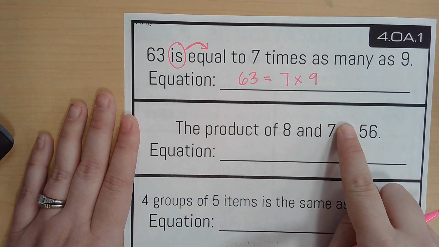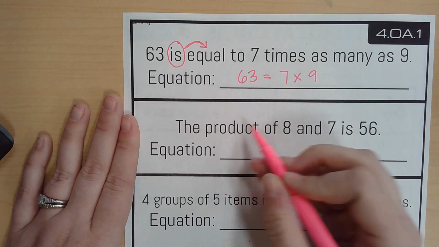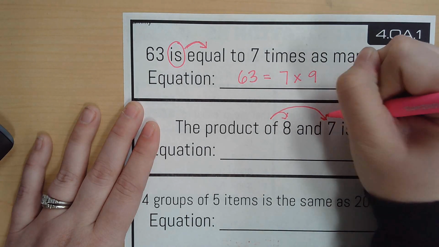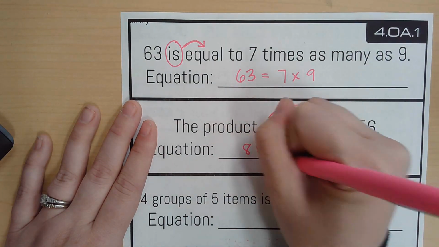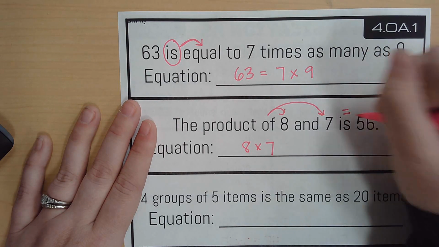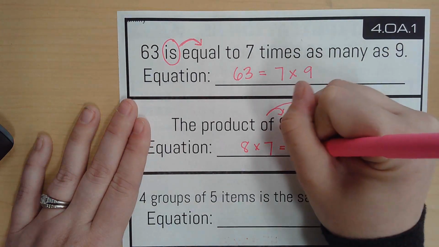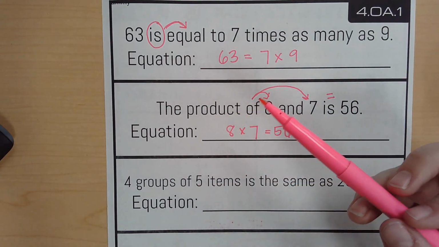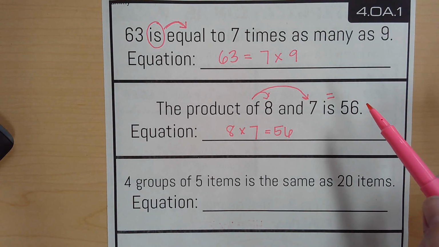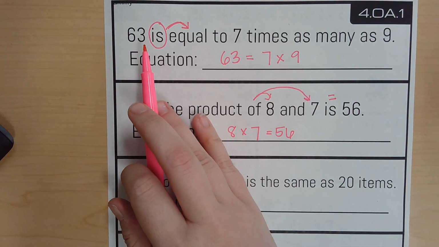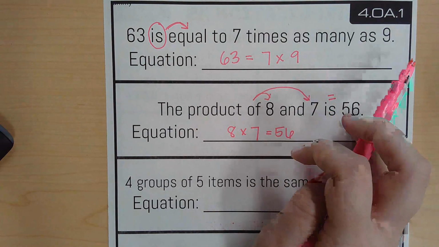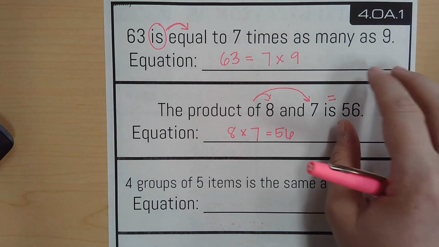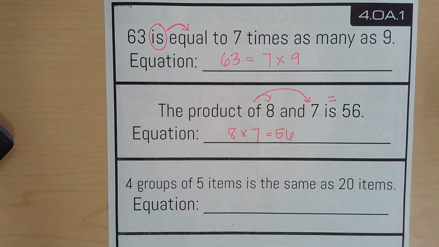The product of 8 and 7. Again, the product is when we're combining 8 and 7. So that means 8 times 7 is 56. So these are, and we're comparing. So that's why we're doing it this way. Especially like this one up here, 7 times as many as 9. We're comparing that 63 is, if you have just 9, it's going to be 7 times as much. Okay? All right.